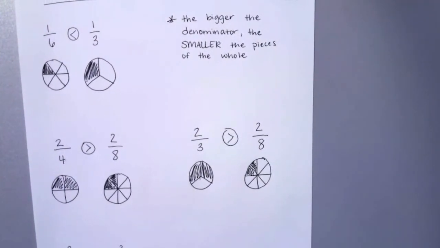All right, so today you're going to have some practice in comparing fractions with the same numerator. And you can find that listed under your classwork in your Google Classroom. And I hope you have a great rest of your day.